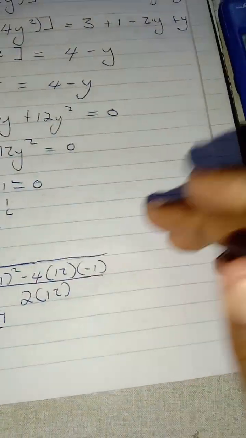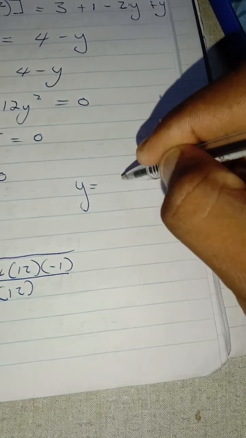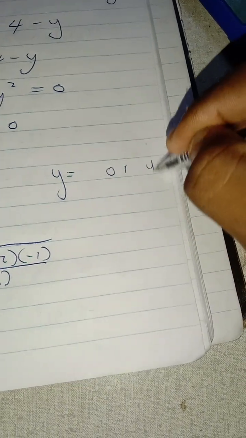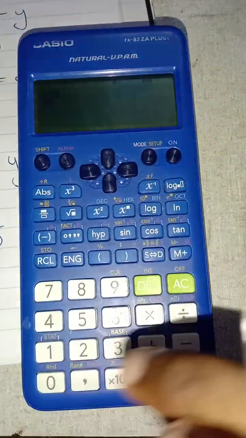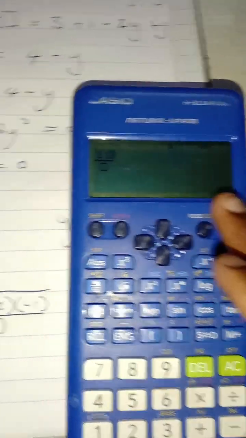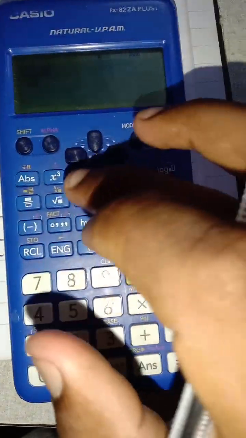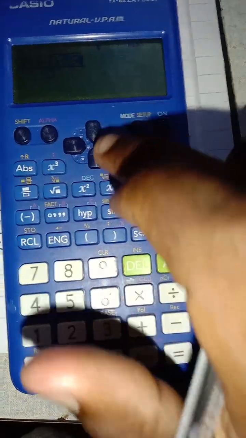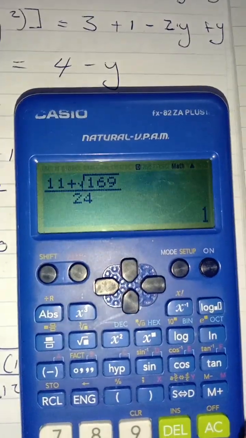I don't have space here. Let me put it here. So let's solve. 11 plus square root 169 over 24 equals to 1.